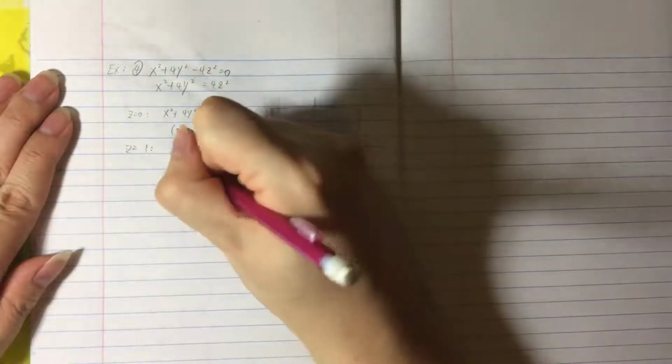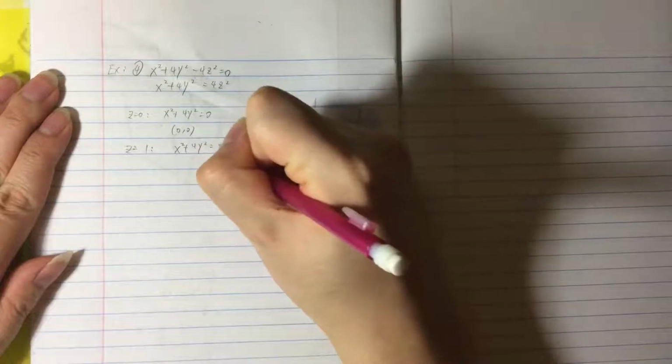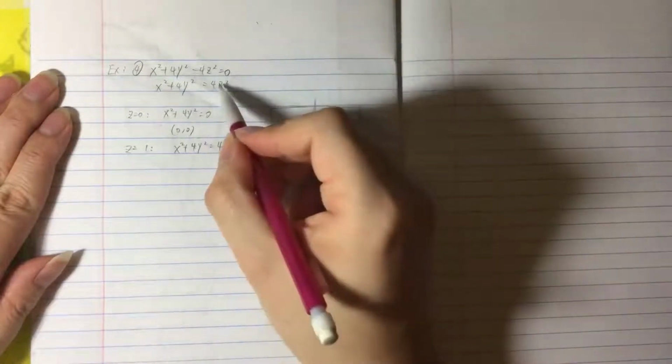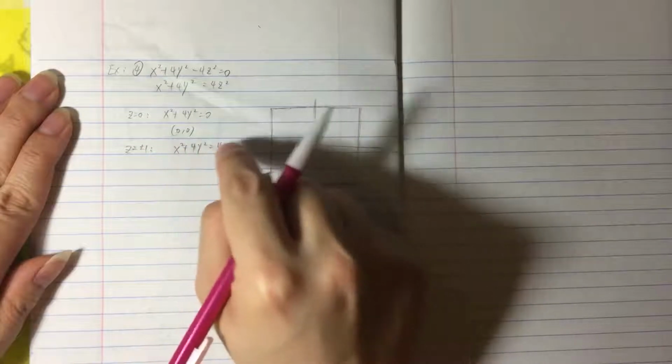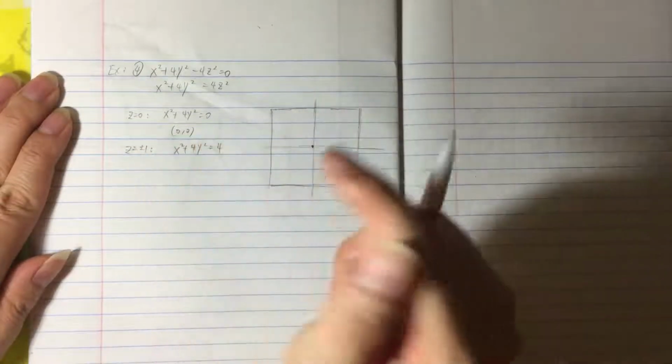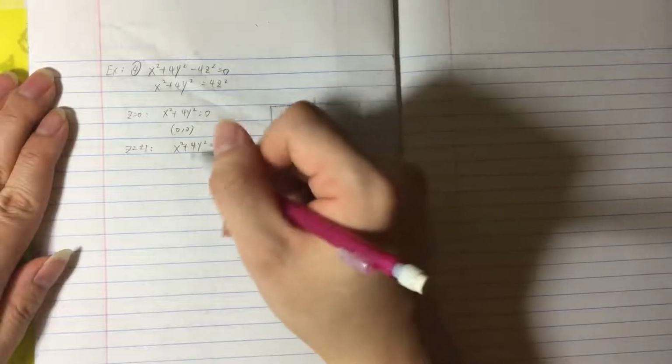Now, when z is 1, we have x squared plus 4y squared equal to 4. Since we are squaring z, when z equals plus or minus 1, the graph is the same, because 1 squared gives 4 either way. So when z is plus or minus 1, we get exactly the same level curve. This equation represents an ellipse.